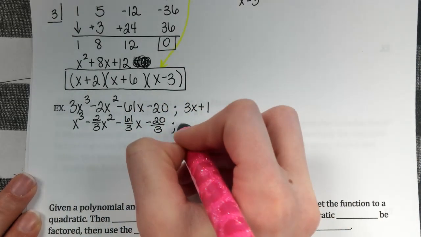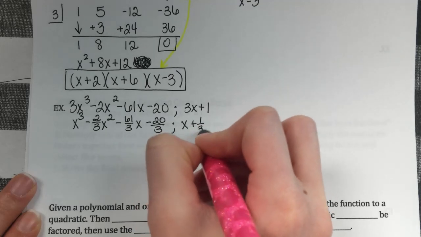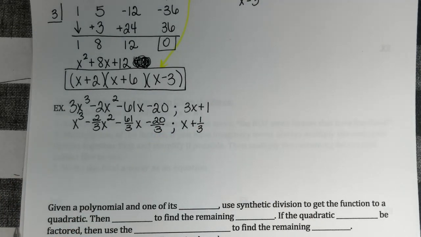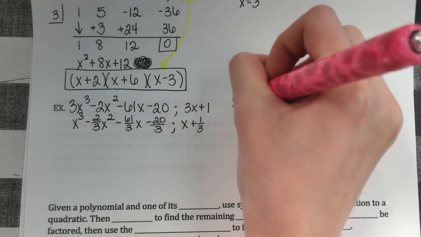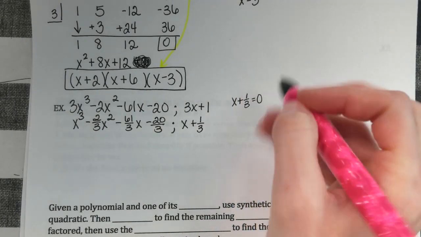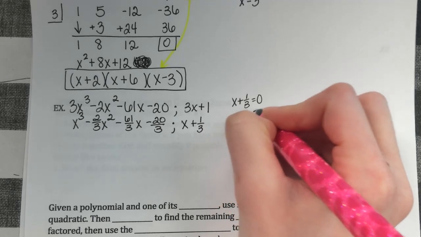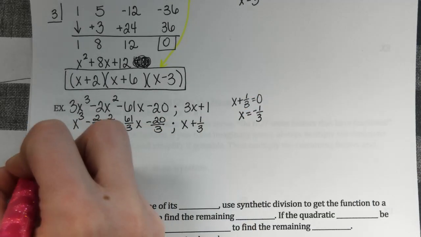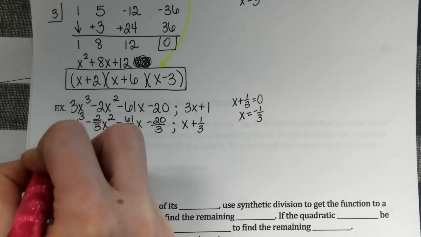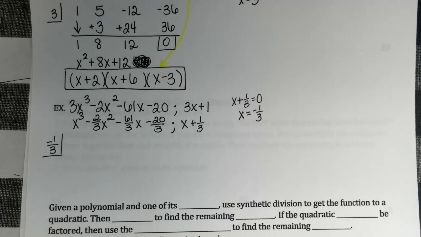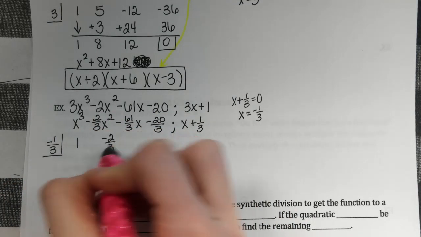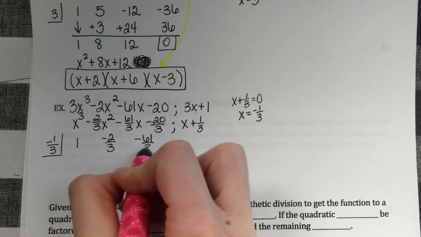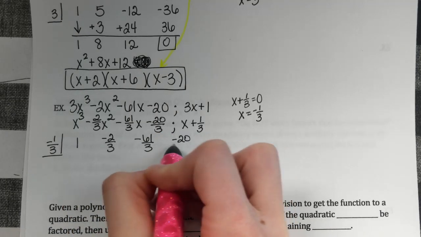And then my factor is now x plus 1/3. So if x plus 1/3 is my factor, I set that equal to 0, I get x equals negative 1/3, and that is the number that goes to the side. Then I have my 1, negative 2/3, negative 61/3, and negative 20/3.